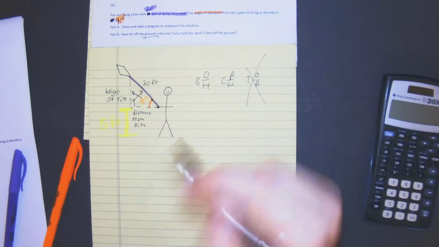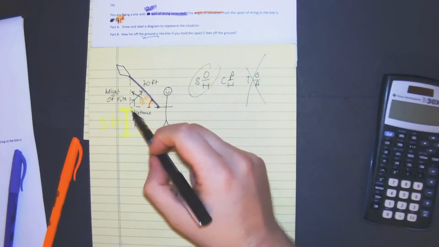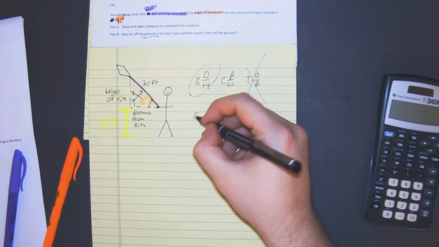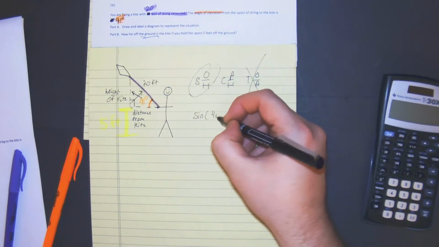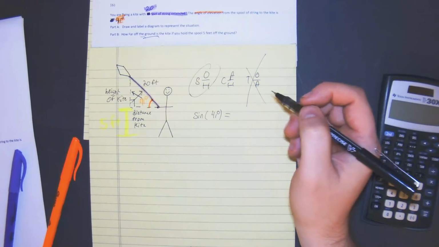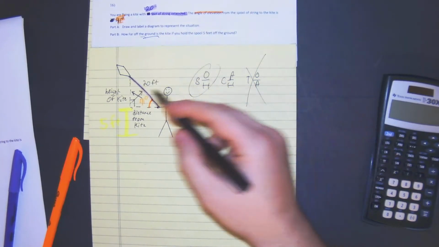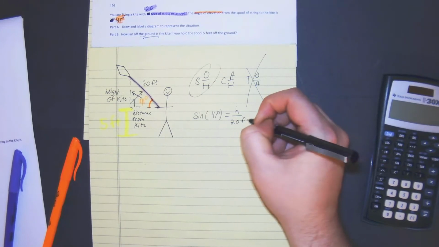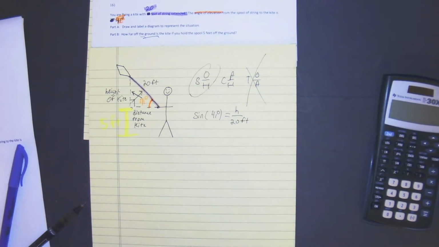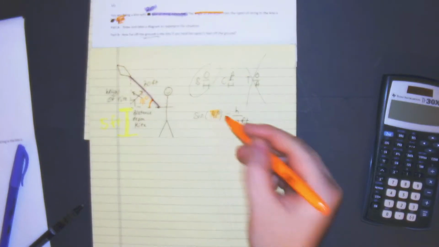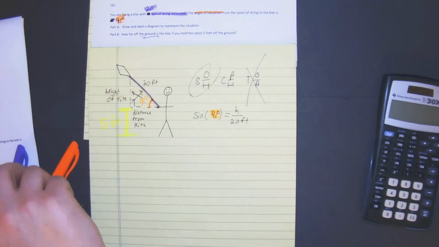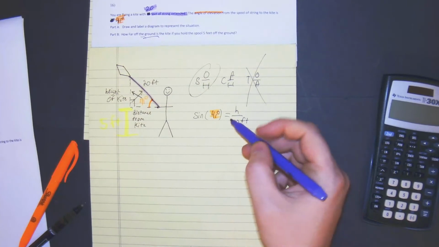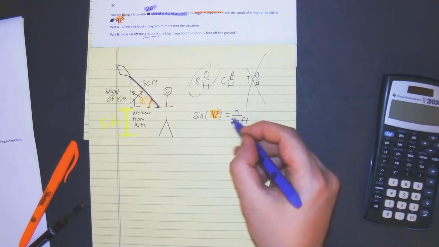Okay, so we're going to be using sine, because the distance from the kite is not what we want to know in this problem. So we have here sine of 41 degrees is equal to the height of the kite, h, over 20 feet. So the angle of elevation, 41 degrees. Then we have our height, we don't know, but the hypotenuse is the string.